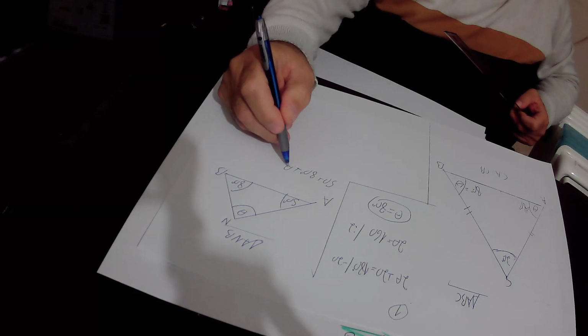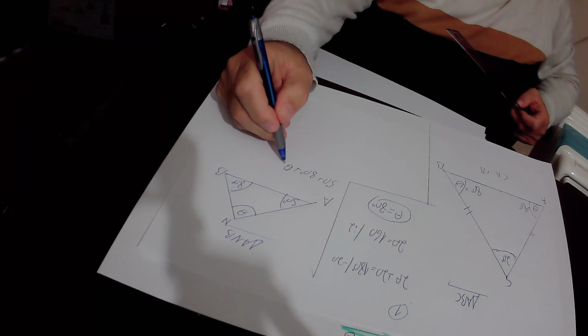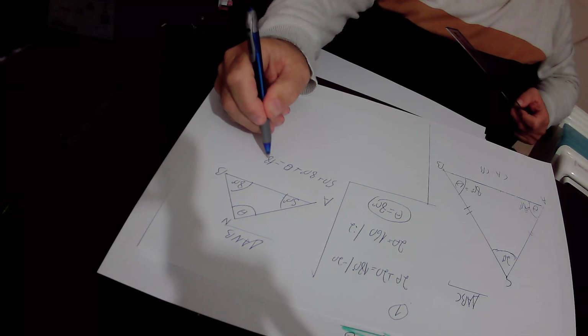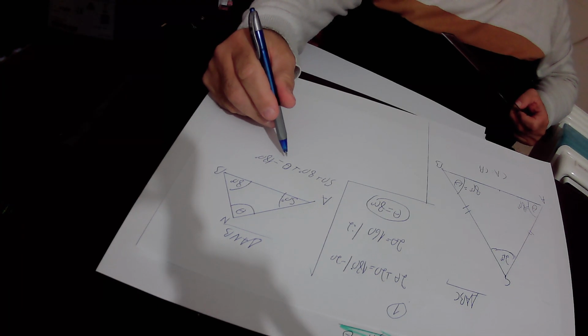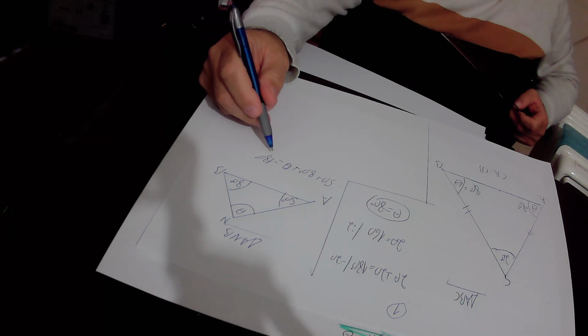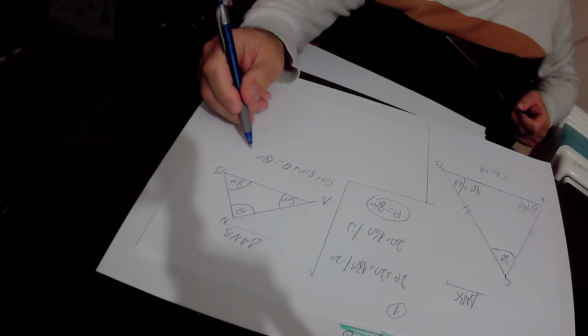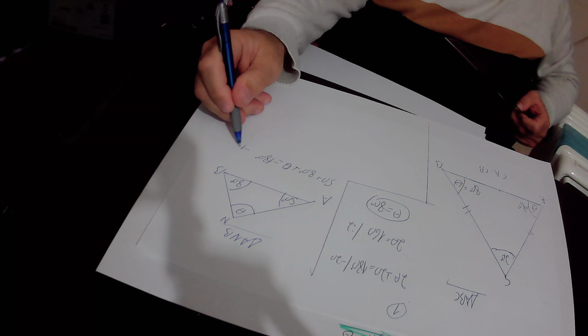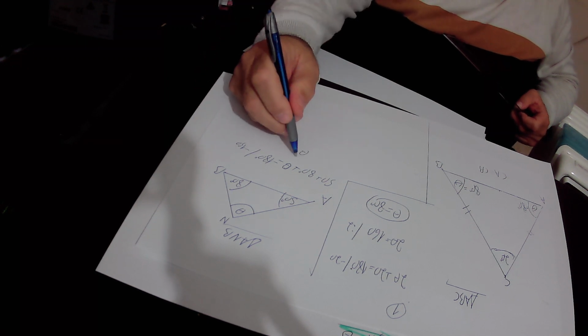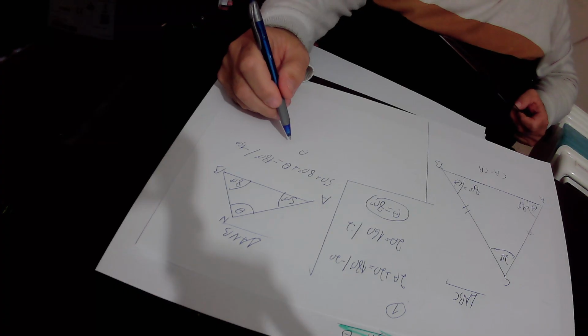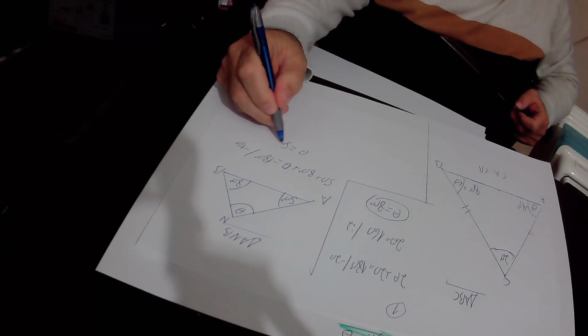In total, those three angles must be equal to 180 degrees. 50 plus 80 is 130, so we subtract 130 degrees from this equation, and we get that angle theta equals 180 minus 130, it is 50 degrees.